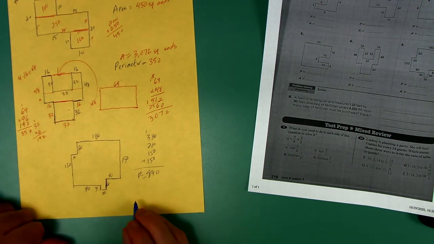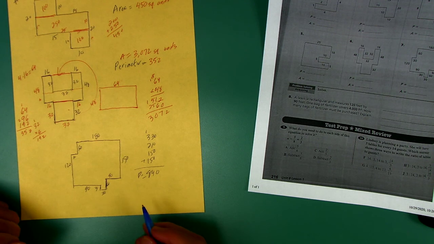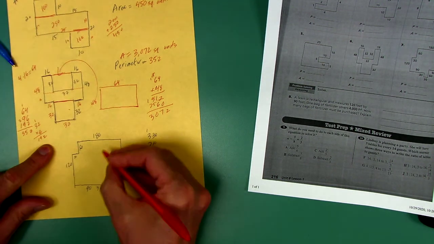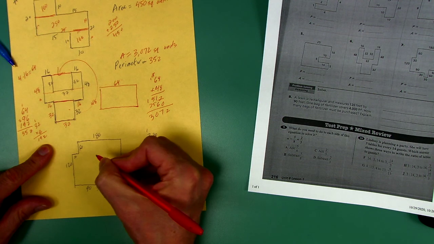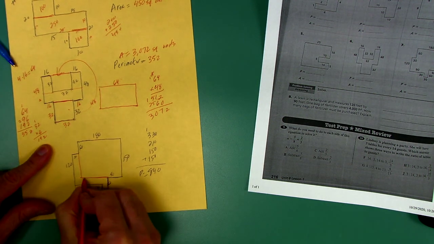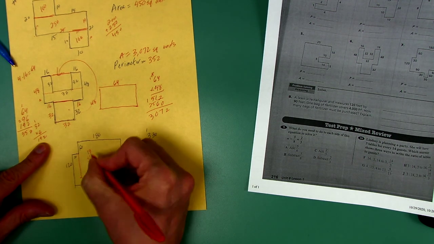Now area, oh man, how do you want to make this into a rectangle? Bunch of rectangles. How about if we do this 180 times 150? 180 times 150 is 18 times 15, and I'm going to move the decimal over twice.